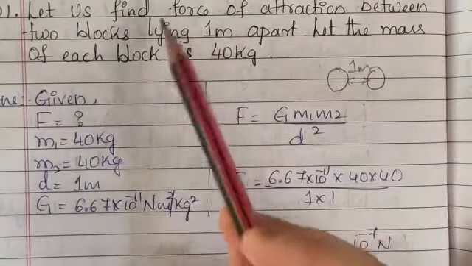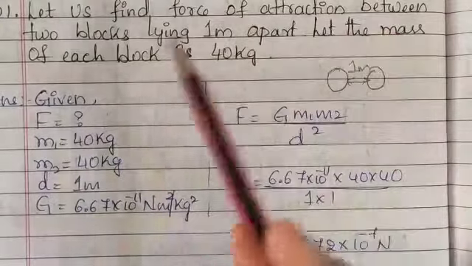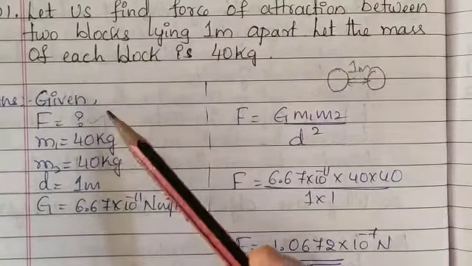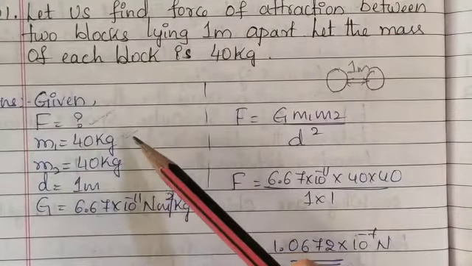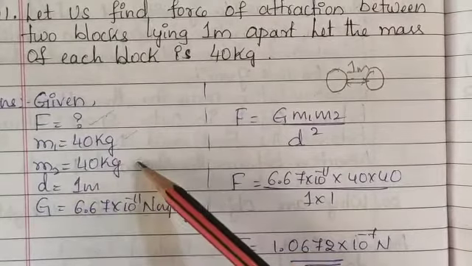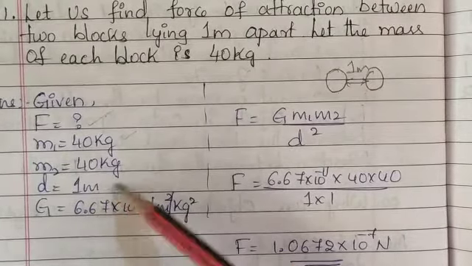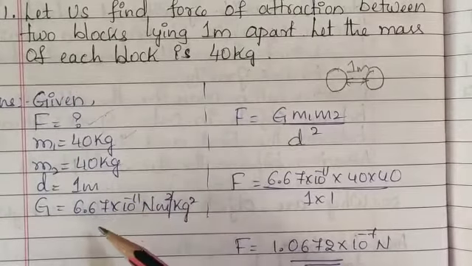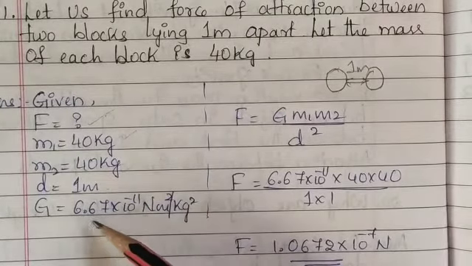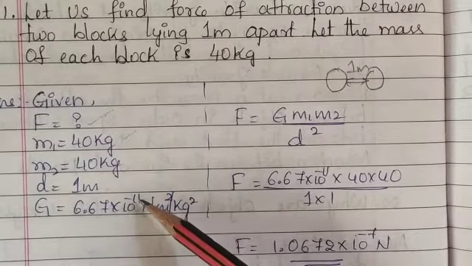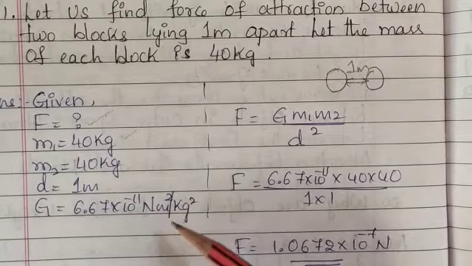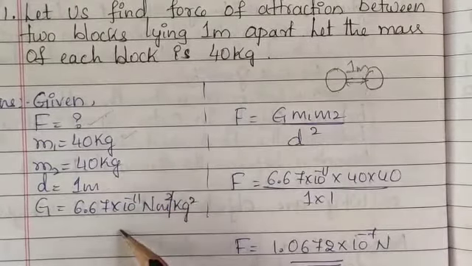We have to find the force of attraction F. Mass of one block is 40 kg, mass of the second block is also 40 kg. Distance between them is 1 meter, and you know the capital letter G value is 6.67 into 10 raised to the power minus 11 Newton meter square per kg square. So this is the constant value.